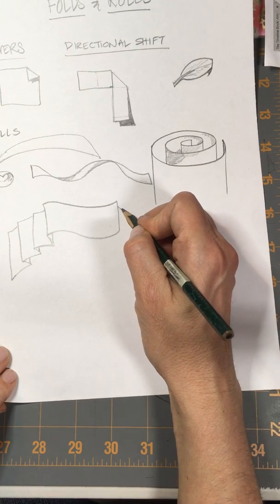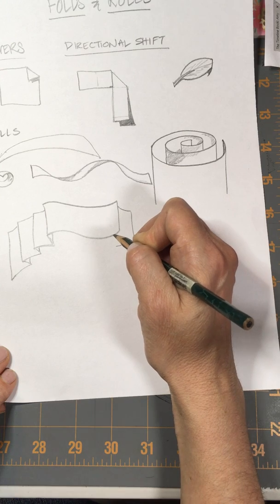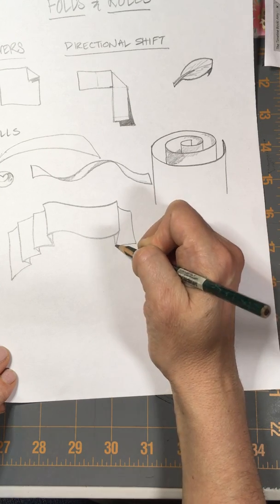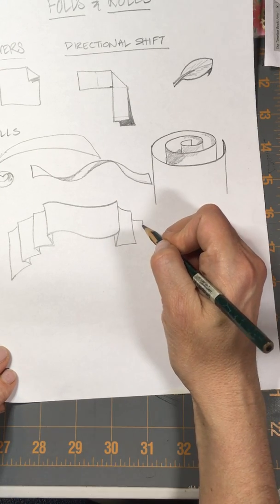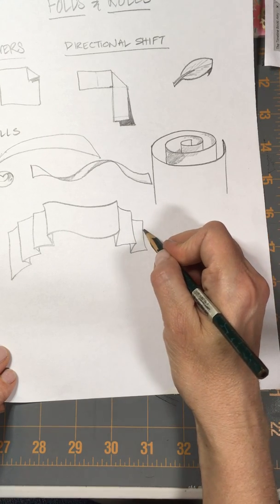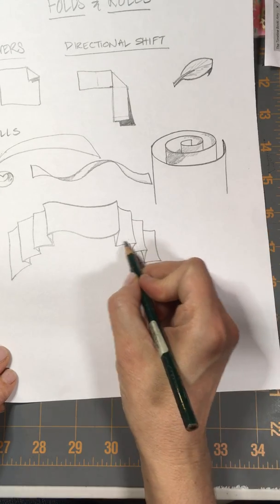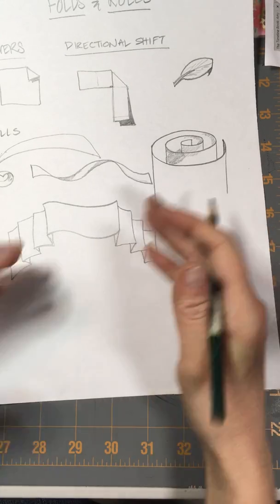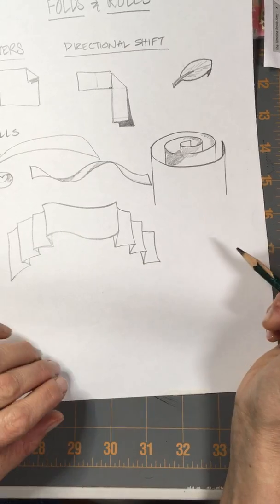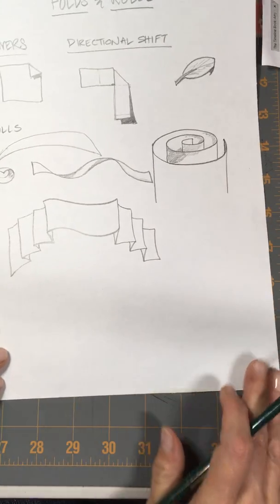I tend to like to make the whole piece, and it's an offset, and then I connect it. That's just how I think, but you might actually like it better where you throw in the zigzags and then think your way out of that. I'm just not that good. Okay, so that's a nice way to make a banner.